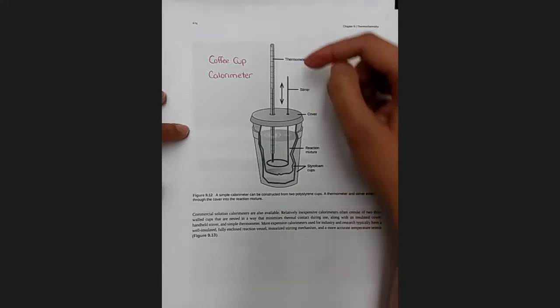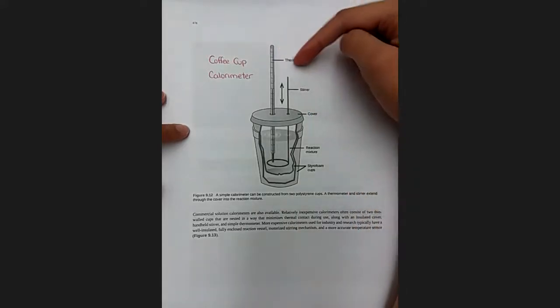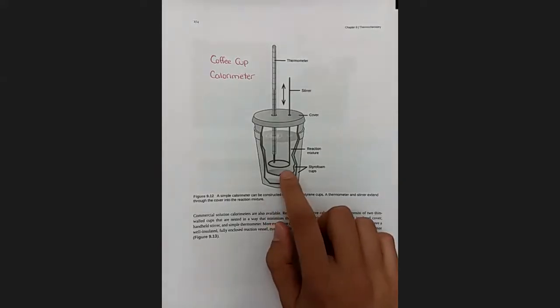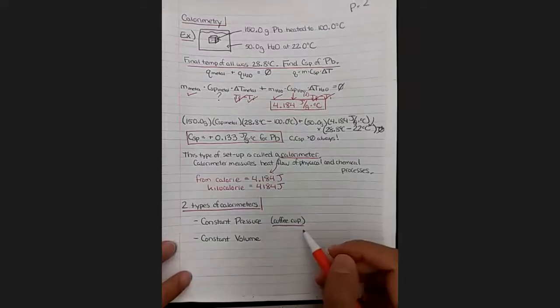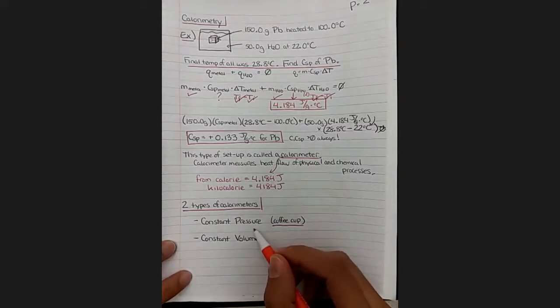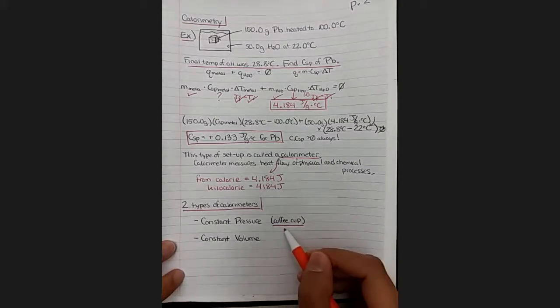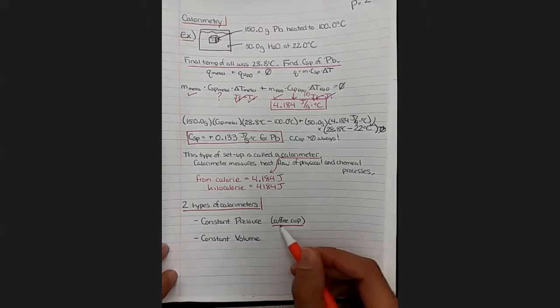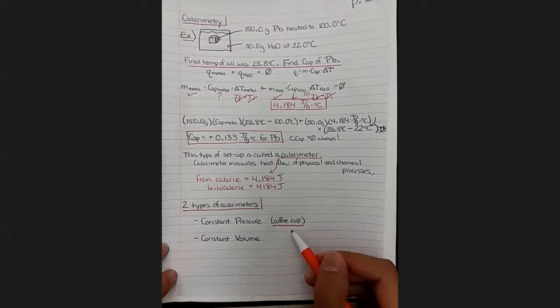There are a couple of holes in the top, one for the thermometer so we can measure the temperature, and one for a stir rod so we can keep that solution mixed around and evenly distributed inside, even with the lid on. So you're really missing out on making lots and lots of noise stirring these silly coffee cup calorimeter contraptions. Okay, so that's our coffee cup calorimeter, and it's kept at constant pressure. So if there's an increase or decrease in the number of gas molecules on the inside and the pressure in the system changes a little bit, the walls of the coffee cups can flex a little bit and adjust for that change in pressure.